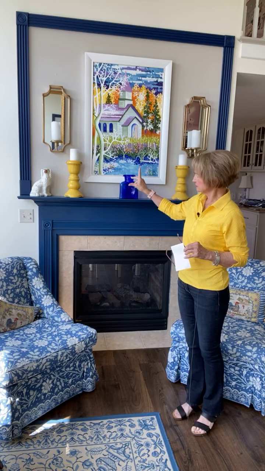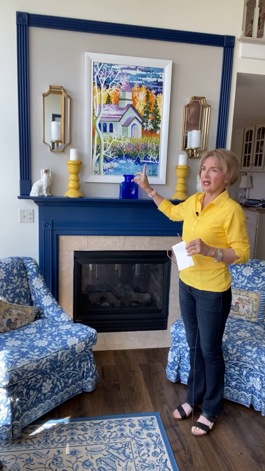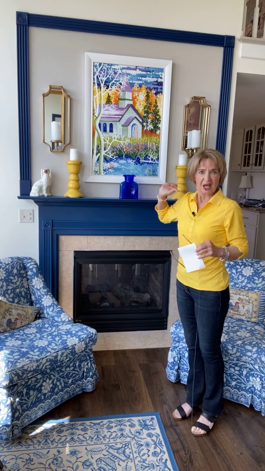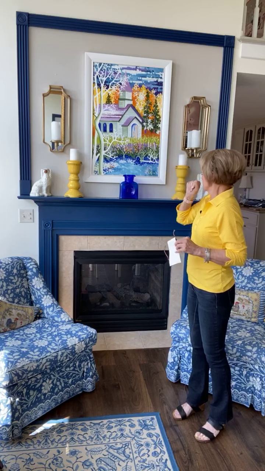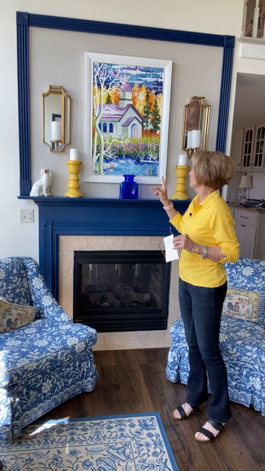But, and a word about those, FYI, I found them on Wayfair, but those candles are the fake ones, I can't remember the name of them, they're LED, and so at night you can imagine how pretty that looks. But let's start with the oil painting.